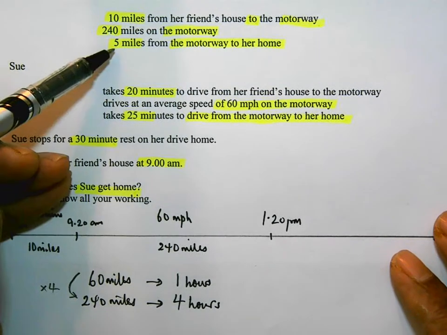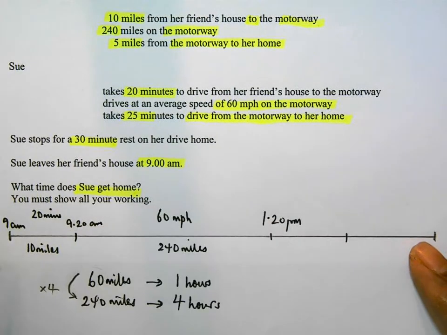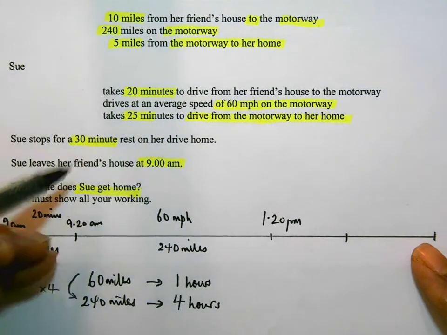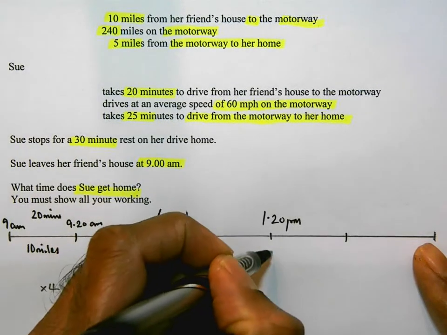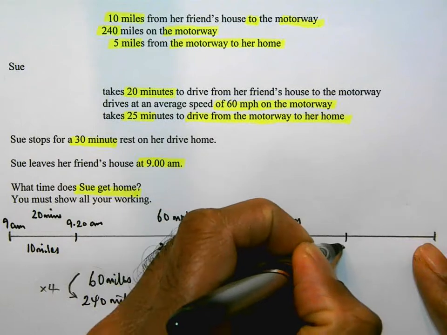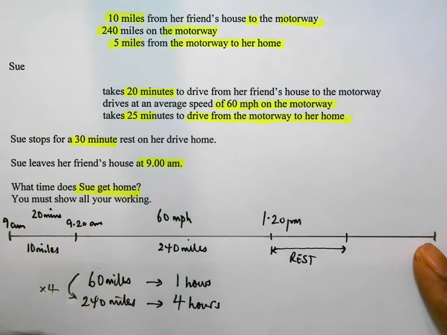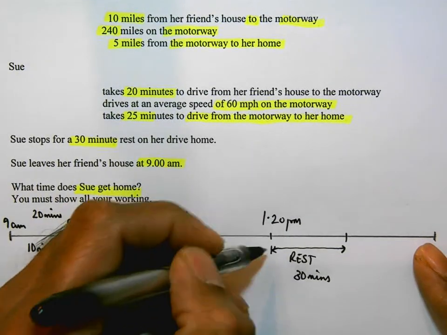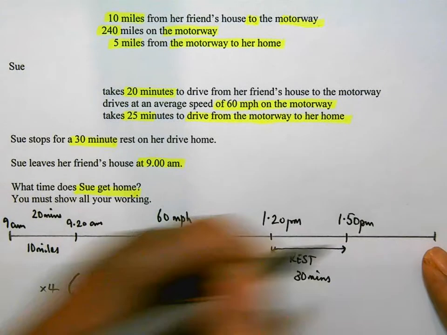The other bit of information we know is that there are 5 miles from the motorway to her home. But one of the things we do know is that she stops for a rest for 30 minutes. If we assume that she does that rest there, she could have rested at any time. So if I say rest for 30 minutes, if I add that on to 1:20, that takes me to 1:50 p.m.